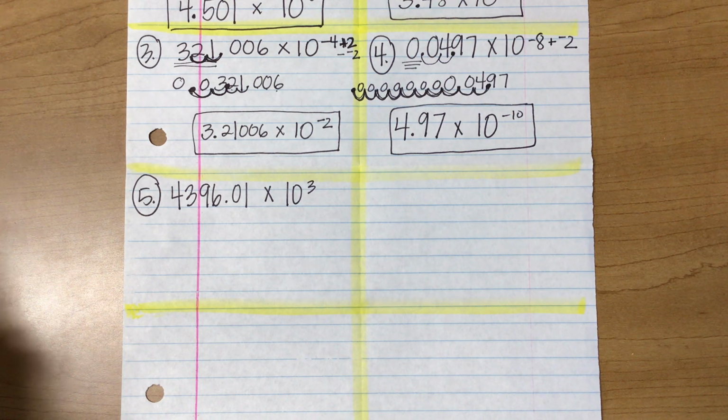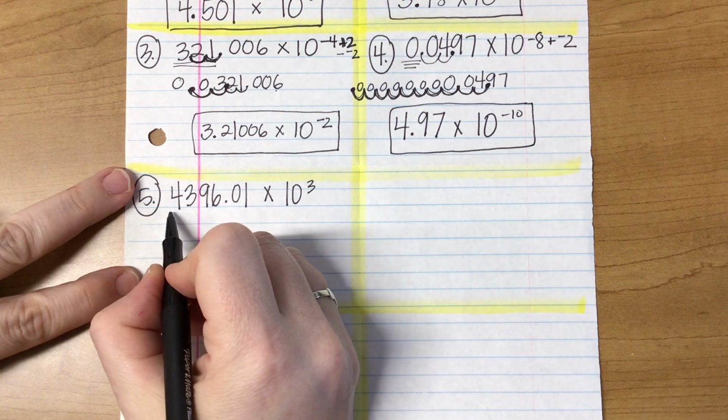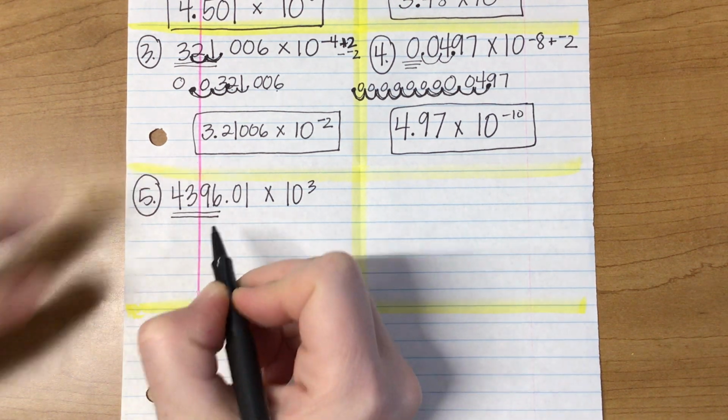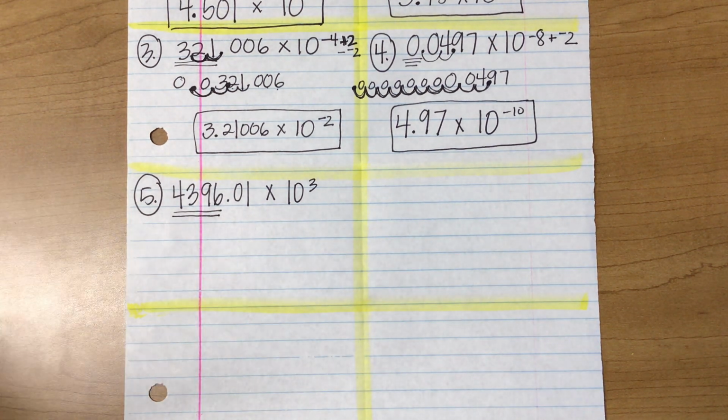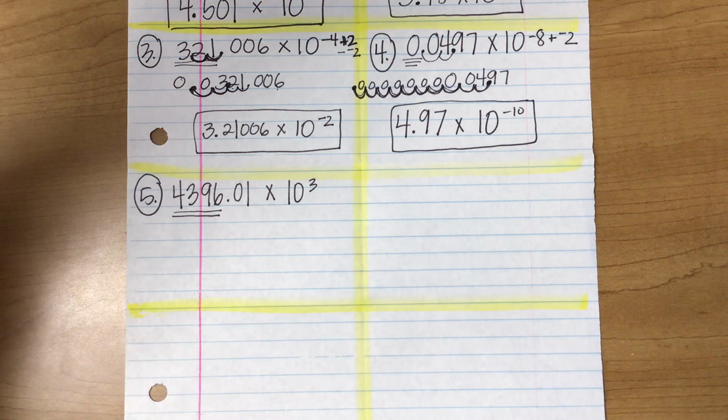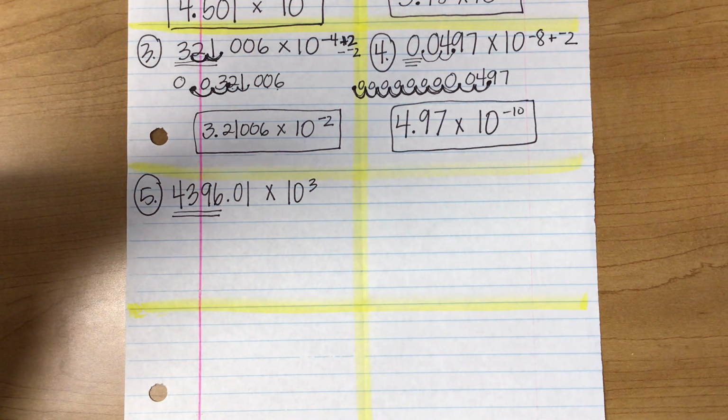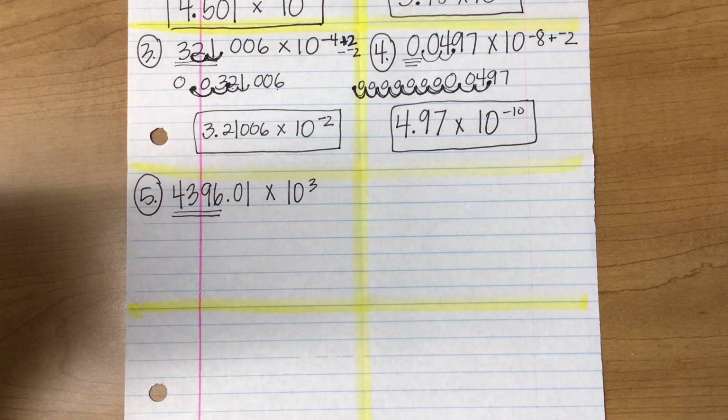This decimal, get out of here. It's wrong. Why do I know it's wrong? Well, there are 4 digits on the left side. Excellent, Peyton. There are 4 digits. What in the world? There's only supposed to be 1 digit.